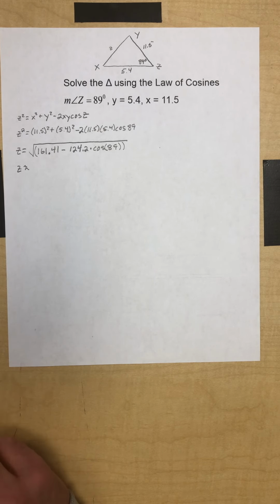Notice I'm not rounding anything off, there's no reason to. Then 2 times 12.62 times 5.4, and I am getting 136.296 times the cosine of angle x.